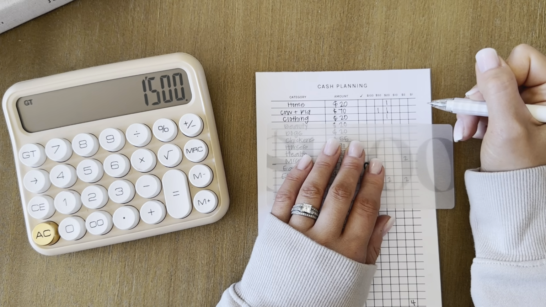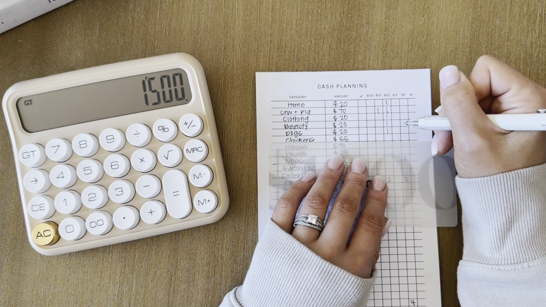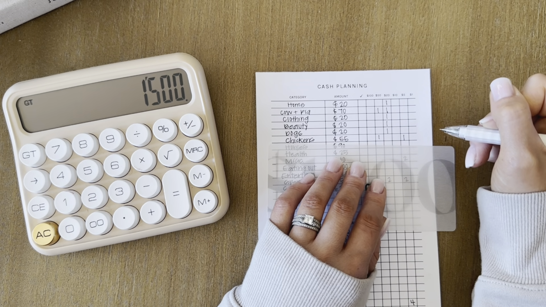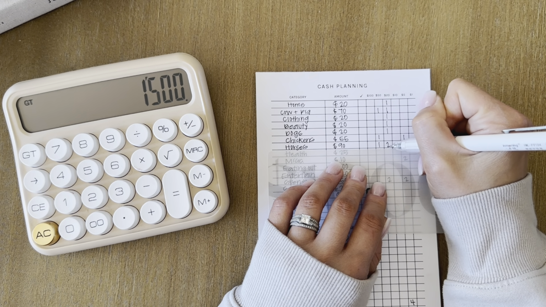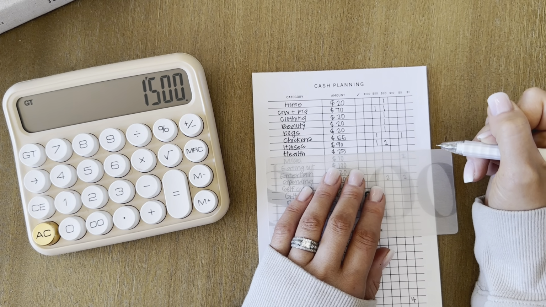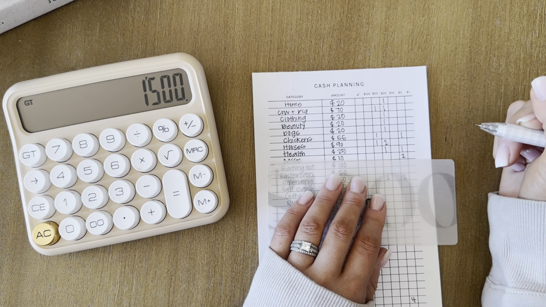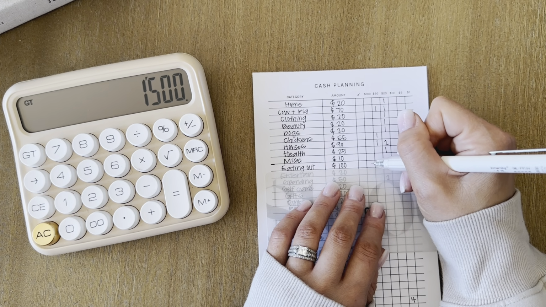20 for clothing. Beauty, dogs. Then for chickens, we're doing 55. Horses, we're doing 90, so we'll do a 50 and 2 20s. Health is 25. Miscellaneous, we already did that, so I won't forget. Eating out.